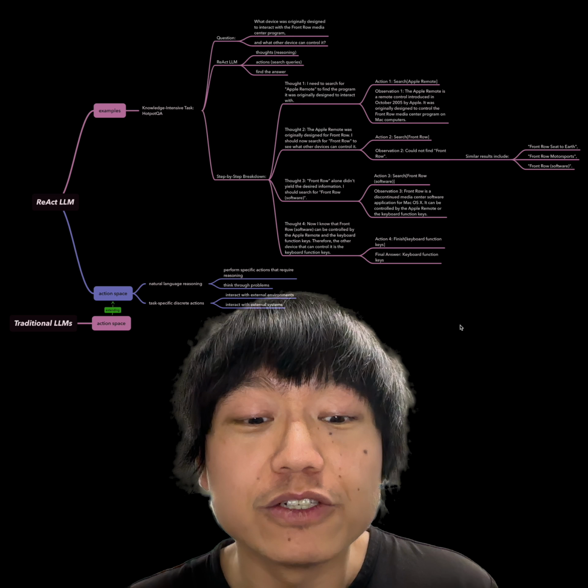So this integration allows the LLM to think through problems and interact with the external system or environment to achieve its goals. If we want to understand ReAct, we have to delve into two detailed examples to understand how ReAct works in practice. The first one is a knowledge-intensive task, which is HotpotQA, and another is a decision-making task, which is the ALFWorld environment.